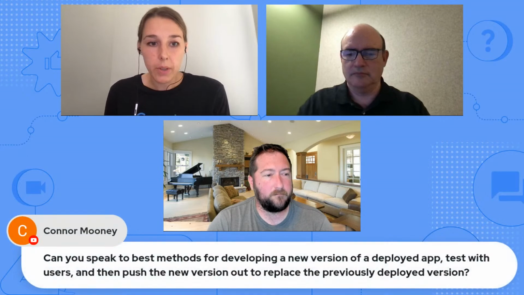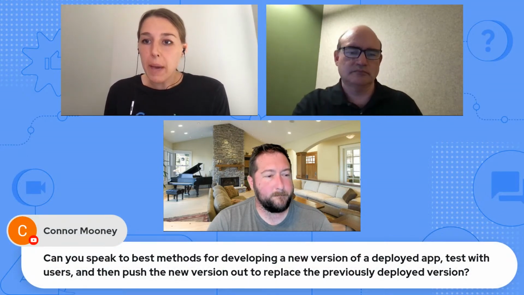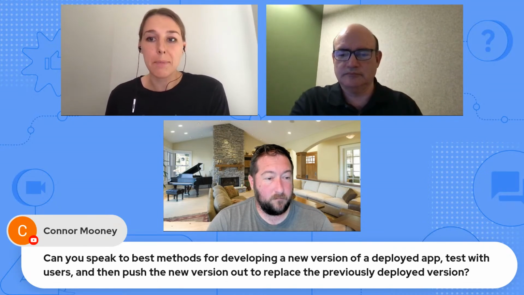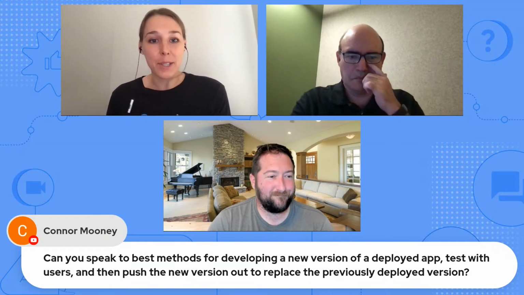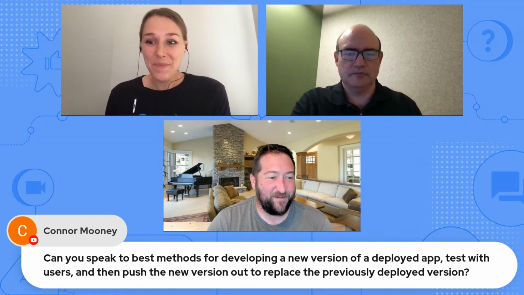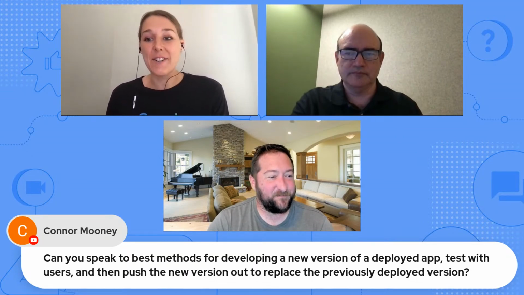Great. Okay. Can you speak to best methods for developing a new version of a deployed app, test with users, and then push the new version out to replace the previously deployed version? And I bring this question up because I believe that's what you just showed. But yeah. Okay, perfect. And then I think there's a follow-up in the direction of that question. How can you scale your deployment if you have 10 plus similar apps running at the same time?